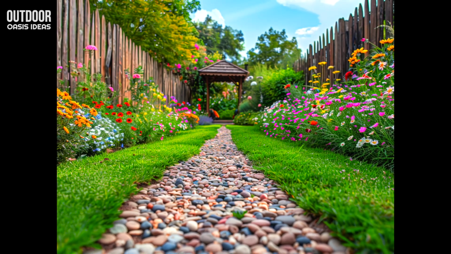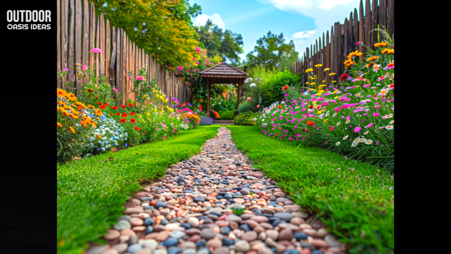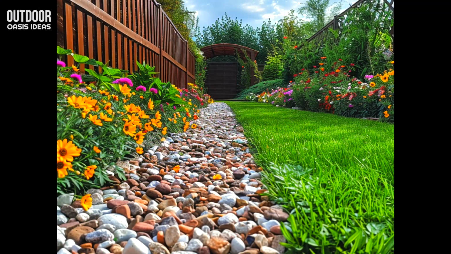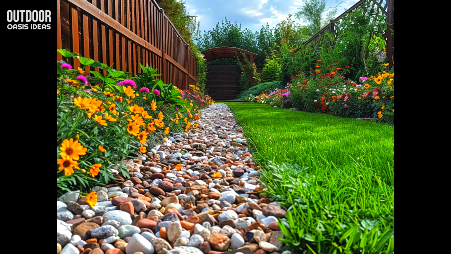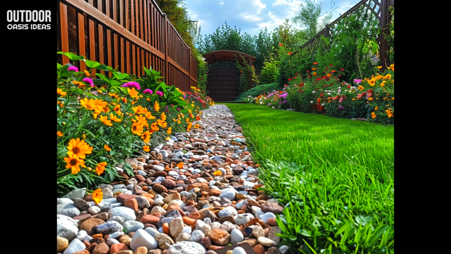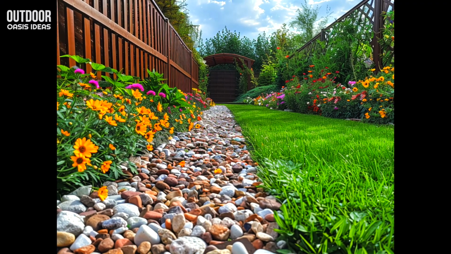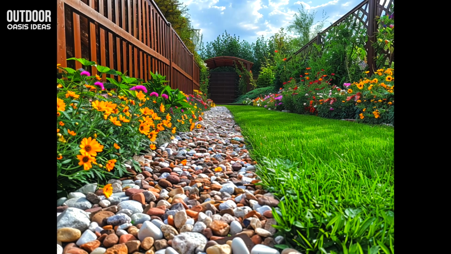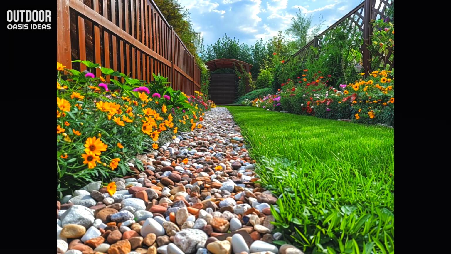Creative lighting ideas for rustic landscapes. Lighting is a key element in creating ambience, especially in the evening. Rustic lighting focuses on warm, subtle illumination that enhances the natural beauty of your garden. Here are some ideas for rustic garden lighting.